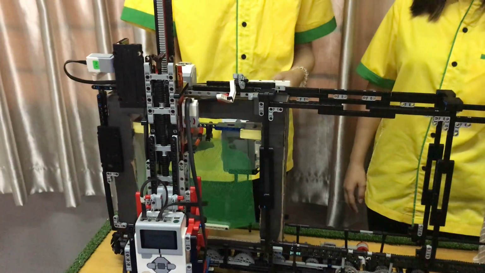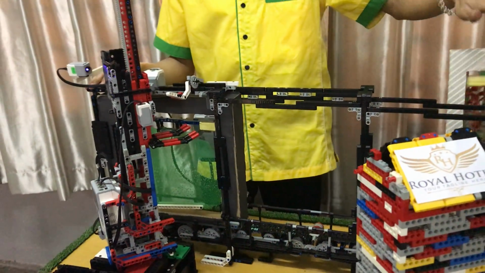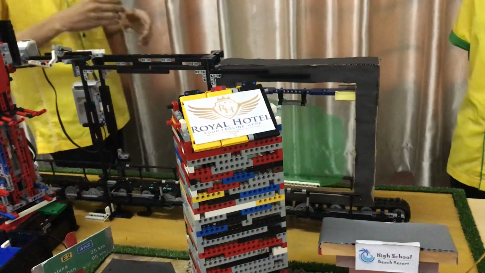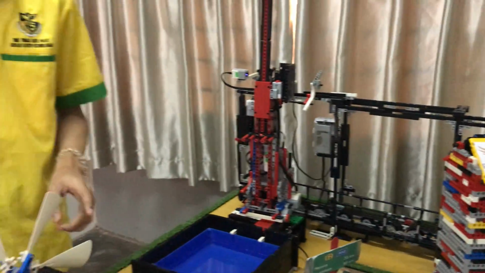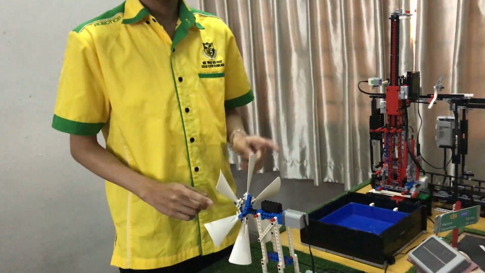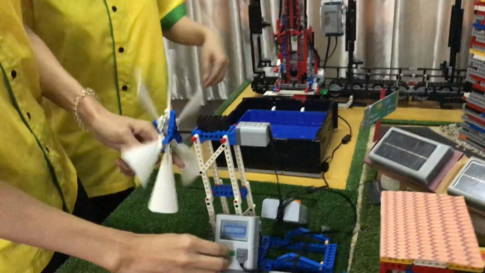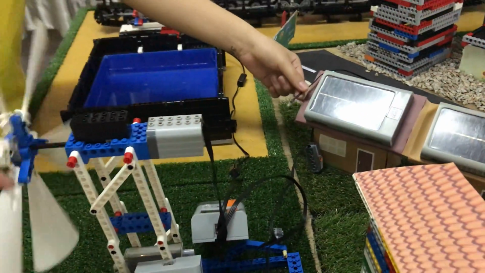Then the conveyor belt will move the panel from the assembly line to the exporting and packaging area, where it will be shipped off and placed in different areas. So for additional information, we have solar panel and wind turbine as the energy source for our autonomous robotic system. So you can see the bulb will light up when a wind turbine generates energy.